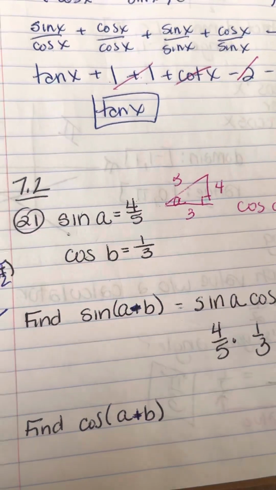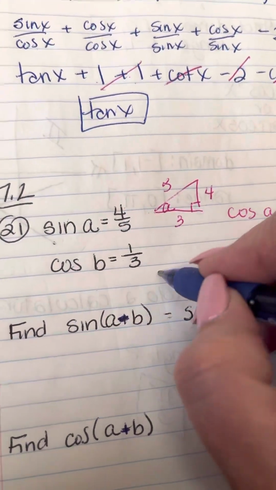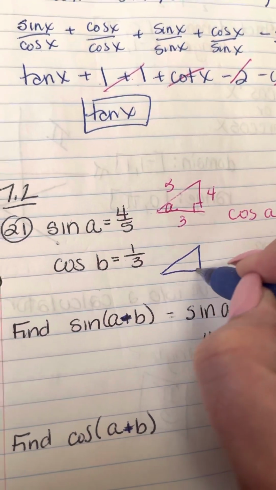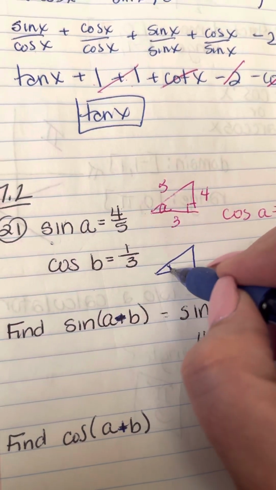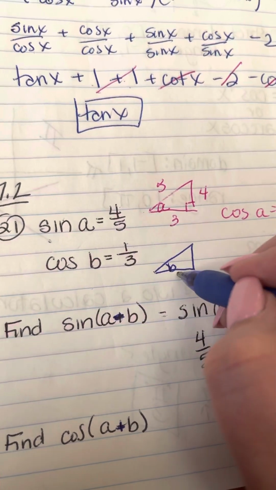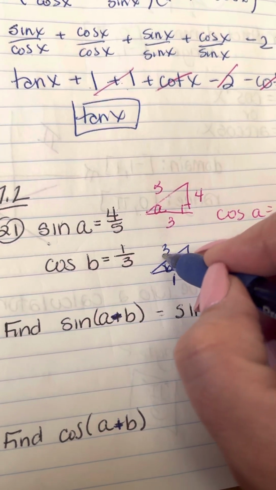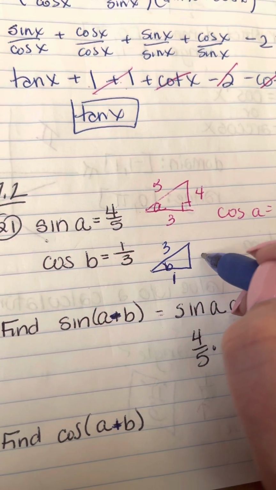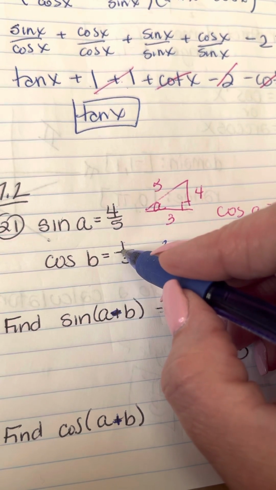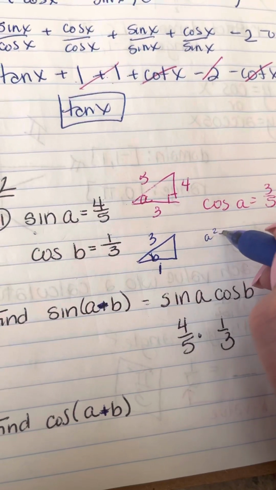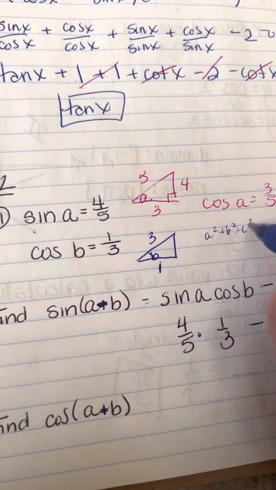3/5 times the sine of B. Oh no, I don't know the sine of B, but I can sketch a triangle. Cosine, here's B, adjacent side over hypotenuse. Find the missing side. This isn't a special triangle. This isn't on the unit circle like the one we had in class. So you're going to have to do A squared plus B squared equals C squared.